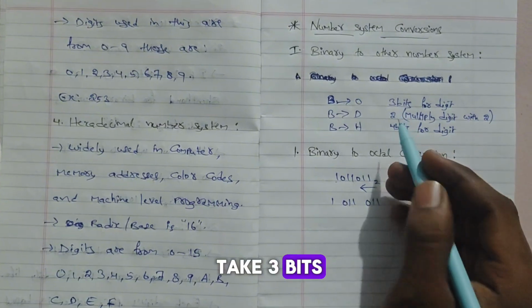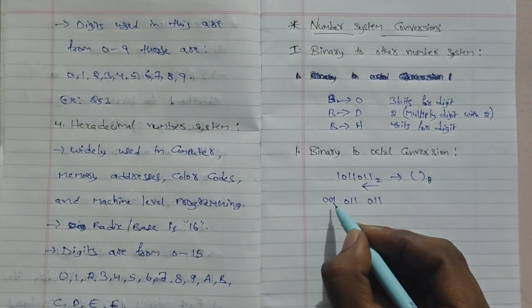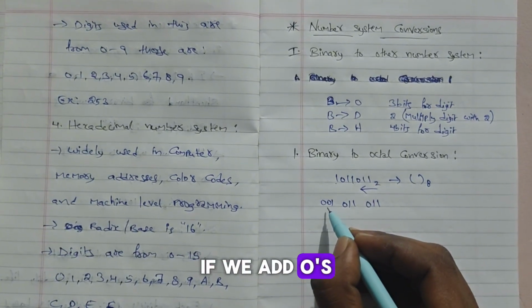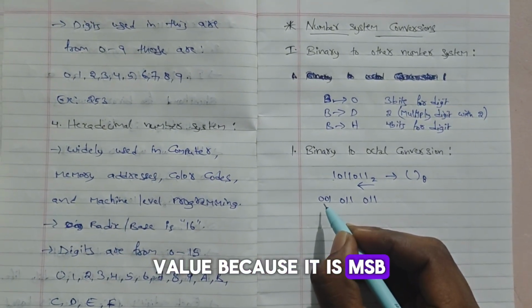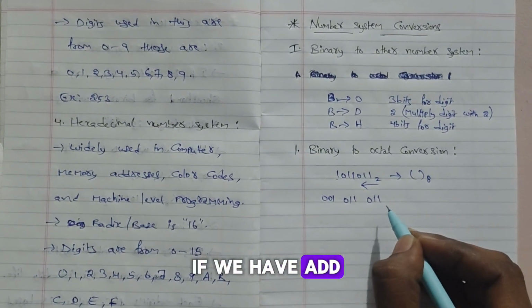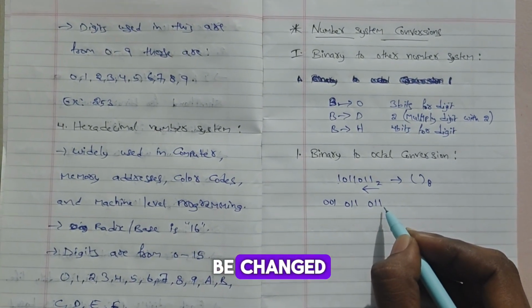We need to take 3 bits, so to match 3 bits we have to add zeros. If we add zeros on the left-hand side, it doesn't change any value because it is the MSB. If we add zeros on the right-hand side, it is the LSB, so the value will change.